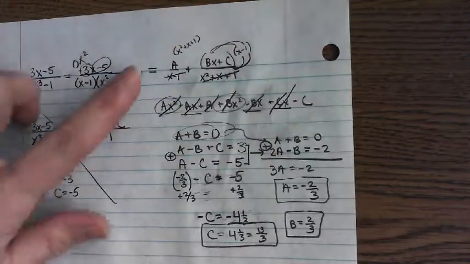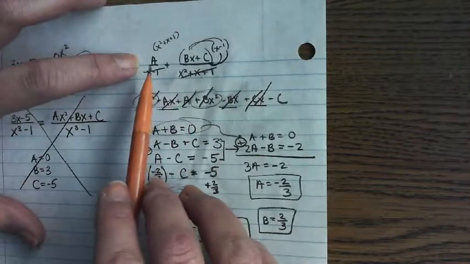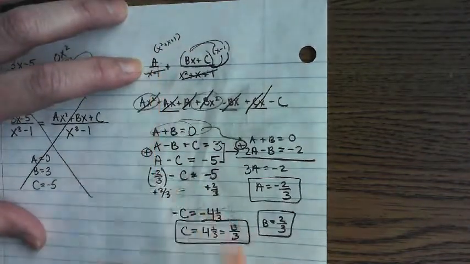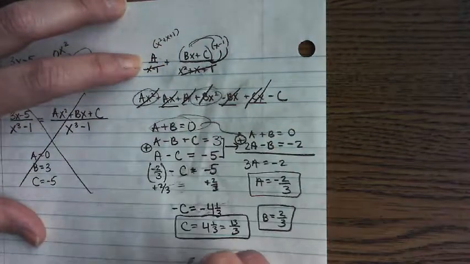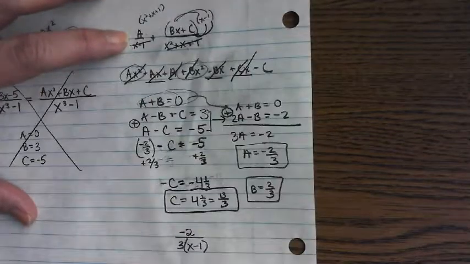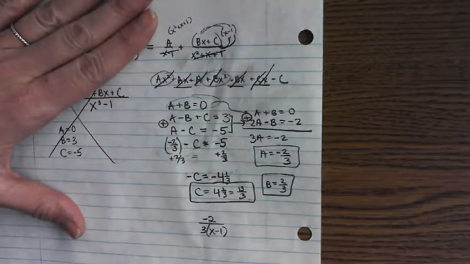So how do you write that? The A being negative 2/3, you'd put the negative 2 in the numerator and the thirds in the denominator outside of the x minus 1. Oh, did you? Good.